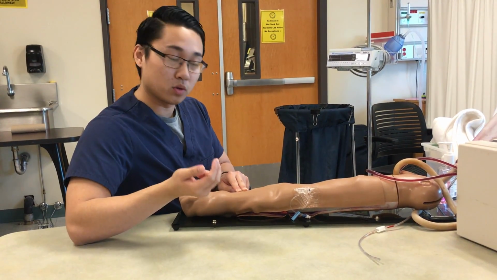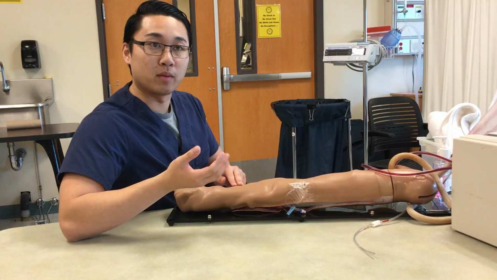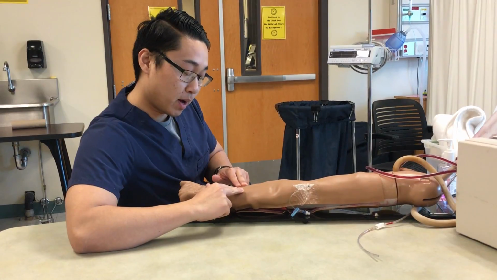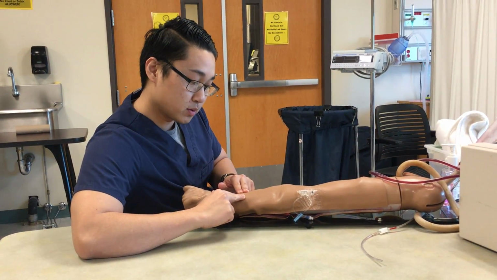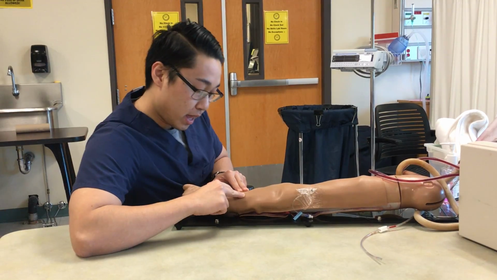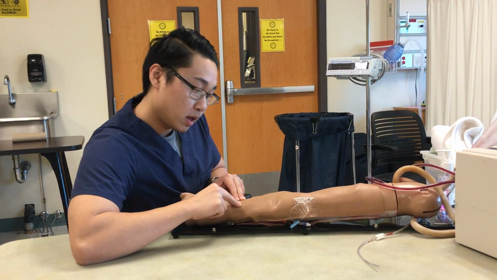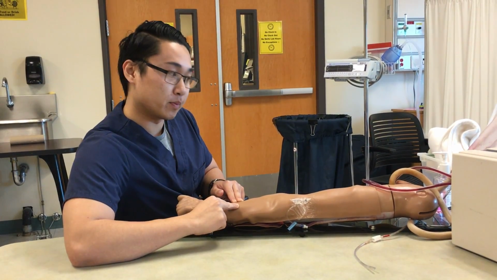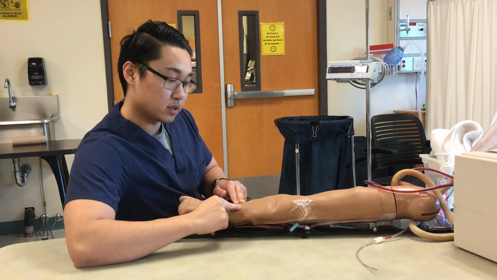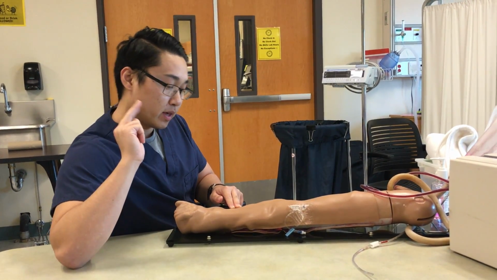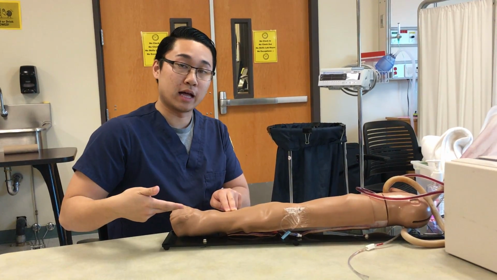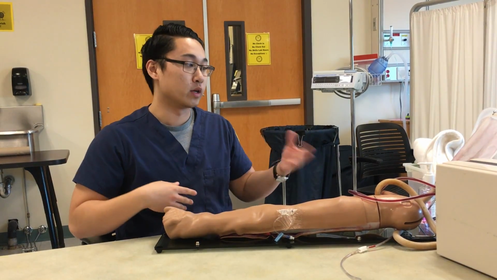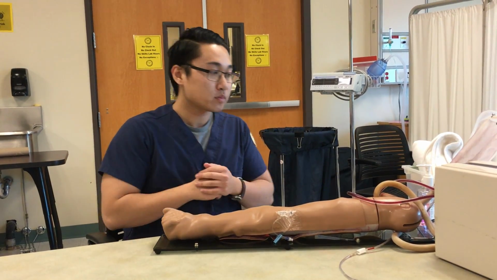If they're unconscious or they can't comply with my instructions of opening and closing their hand, I can just do a modified Allen's test by occluding both vessels, the radial and ulnar, and pushing the palm and the blood back into the body. That will create the white look that the Allen's test would create, and I can just let go of the ulnar like before. If this arm fails the Allen's test, I can move on to a different site to do the puncture, such as the other arm, the radial, or the femoral.